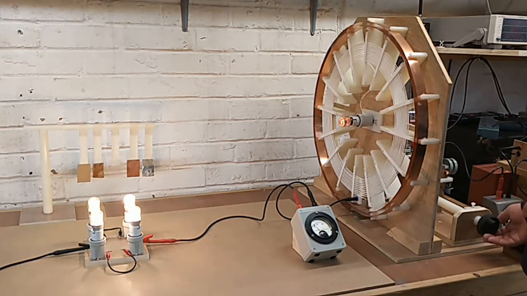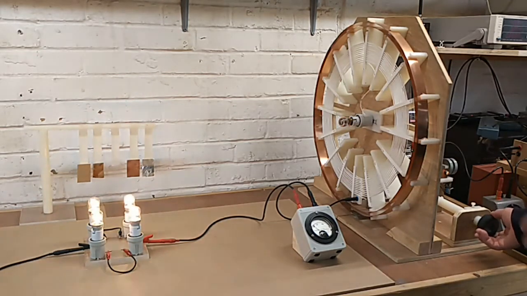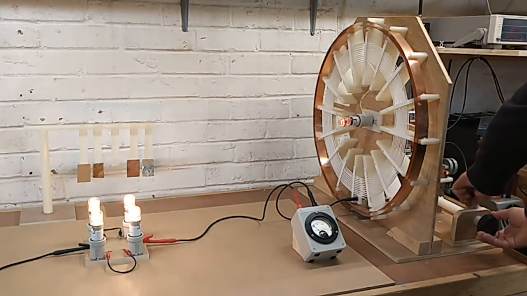Okay, 1.78 megahertz, 1.79. Power's dropped slightly. I'll just increase it to 300 again. 1.8. And we're also entering that unstable region now where we saw the burst waveforms where the valves couldn't start stably oscillating. Okay, so now we're in that unstable region.